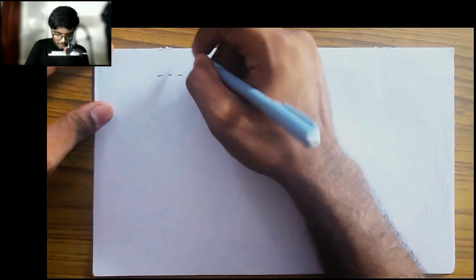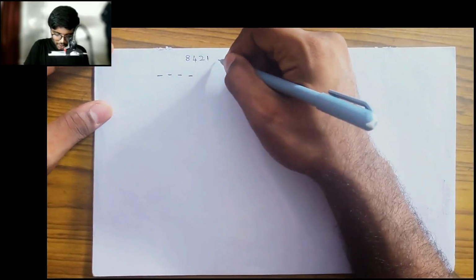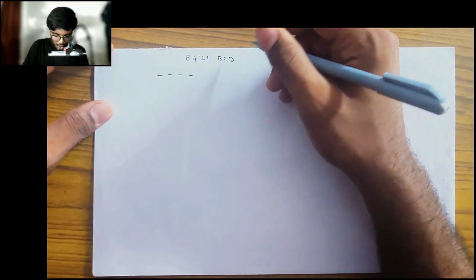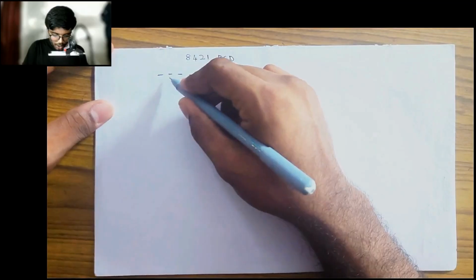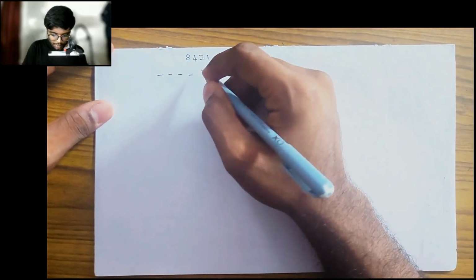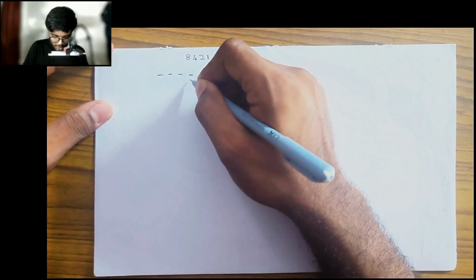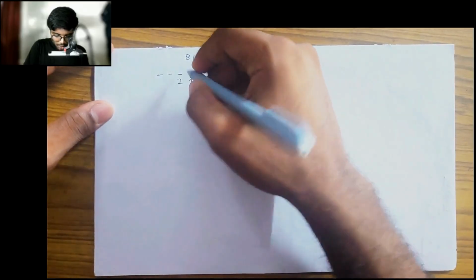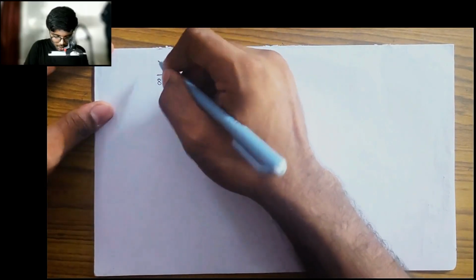Now I'll be explaining the 8421 weighted binary BCD code. This is a weighted binary code. Indirectly, weighted code means every digit of these 4 bits has some weight. For example, the weight of the first unit digit is 1, the next is 2, then 4, and the thousands position is 8.